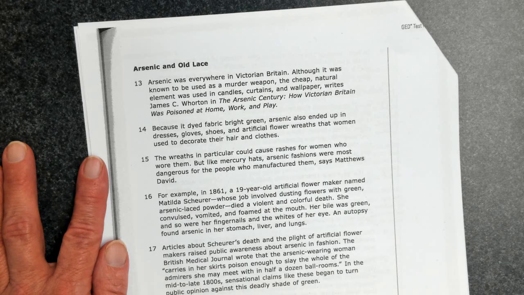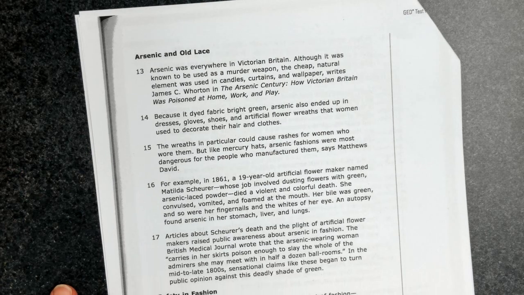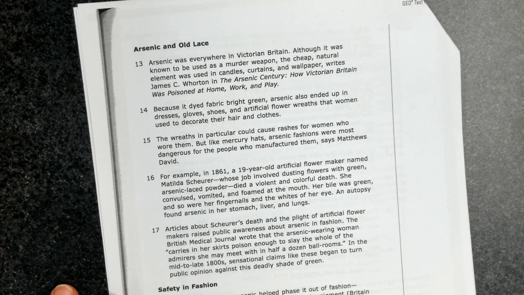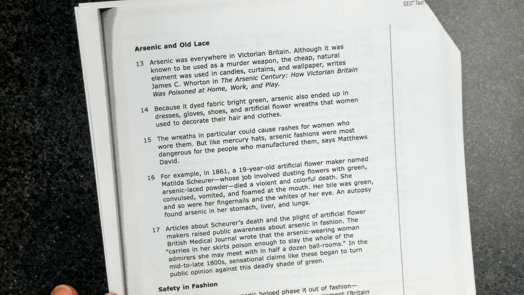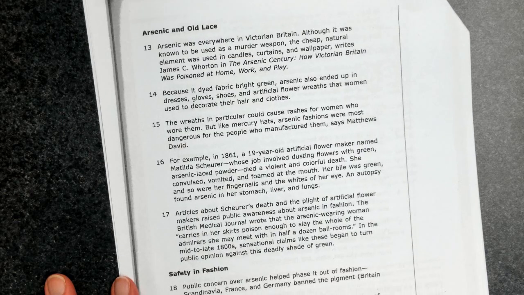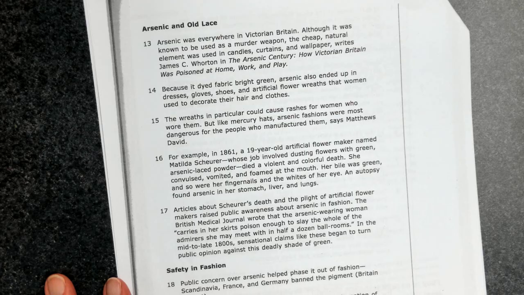But like mercury hats, arsenic fashions were most dangerous for the people who manufactured them, says Matthews David. For example, in 1861, a 19-year-old artificial flower maker named Matilda Schur, whose job involved dusting flowers with green arsenic-laced powder, died a violent and colorful death. She convulsed, vomited, and foamed at the mouth. Her bile was green, and so were her fingernails and the whites of her eye. An autopsy found arsenic in her stomach, liver, and lungs.